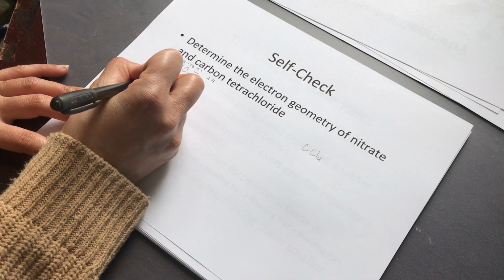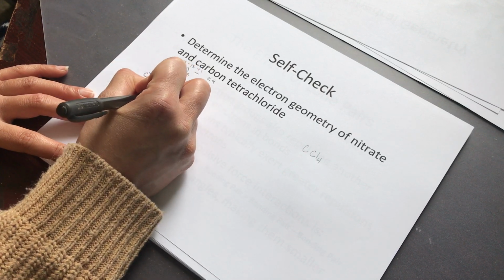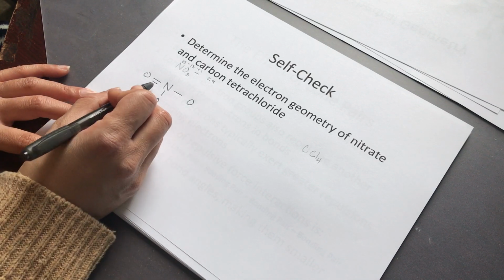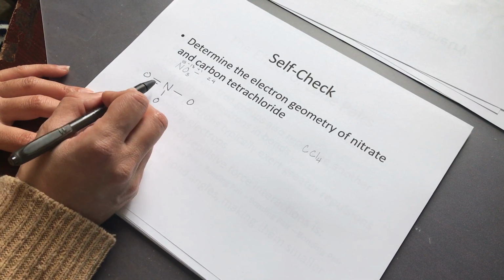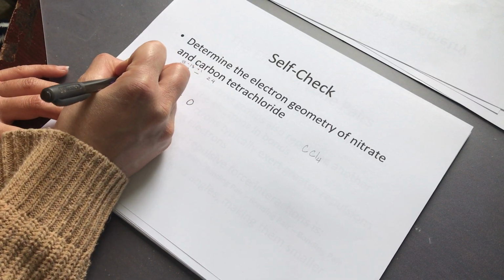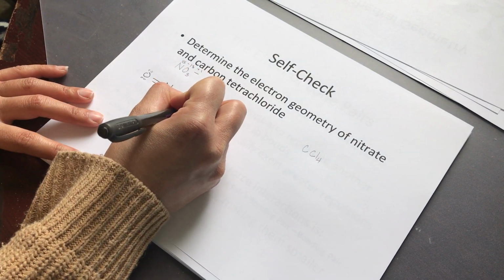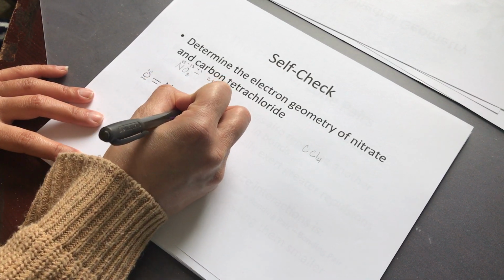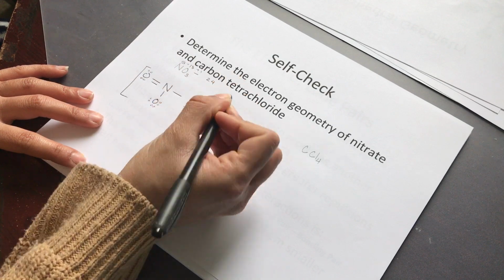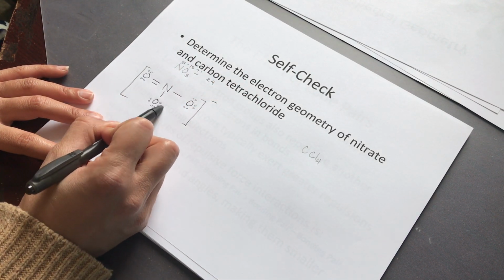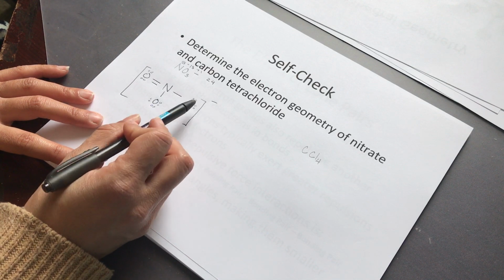So I know that nitrogen has to make an octet because it's not in period 3 or below. So I'm going to give one of the oxygens a double bond, the other two a single. 2, 4, 6, 8. My nitrogen is completely satisfied. Then I just complete the octet for my other oxygens, and then I'll check to make sure that I have used only 24 electrons. Give my minus charge. 2, 4, 6, 8, 10, 12, 14, 16, 18, 20, 22, 24.